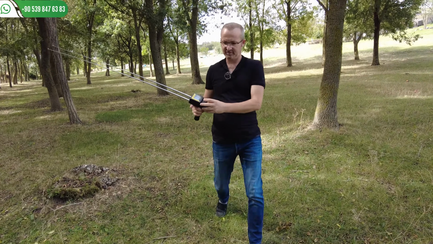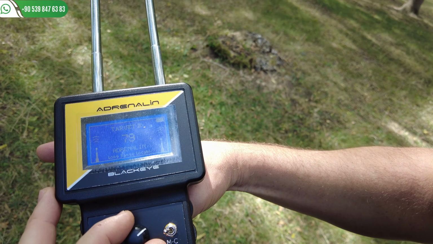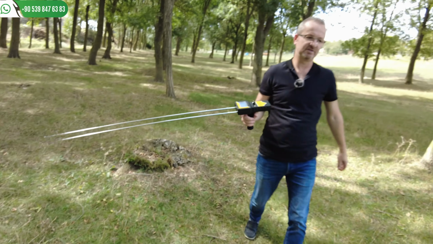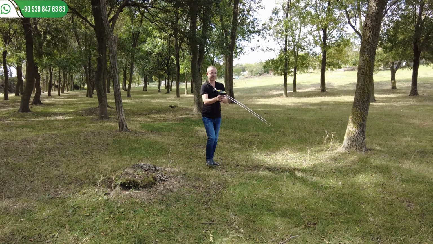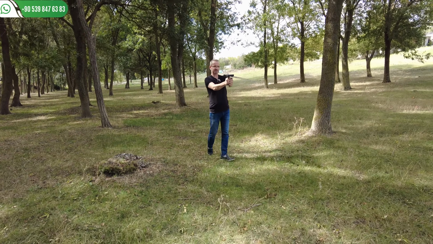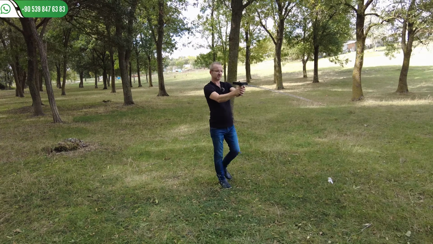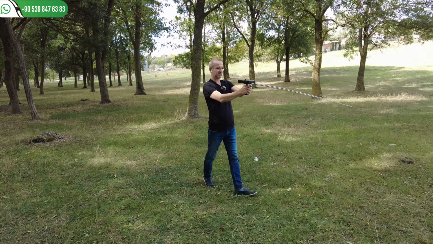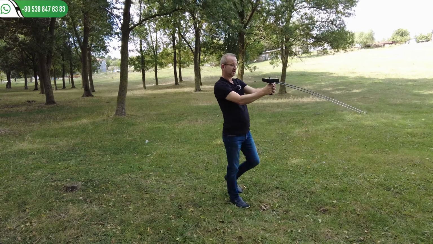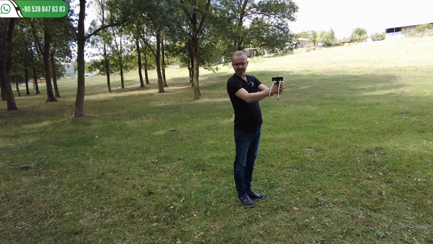Now, I will perform the copper test detection with 78 ID values. I'm moving forward. I'm speeding up the process a little bit so it doesn't take too long. I went over silver. I went over bronze. There was a copper reaction.